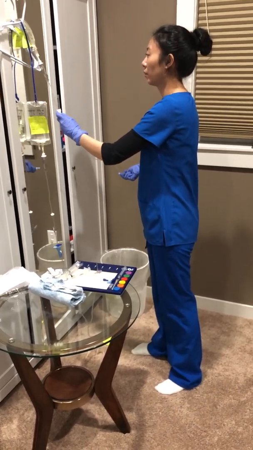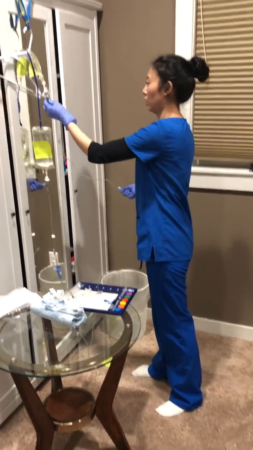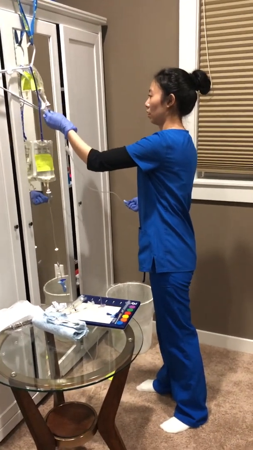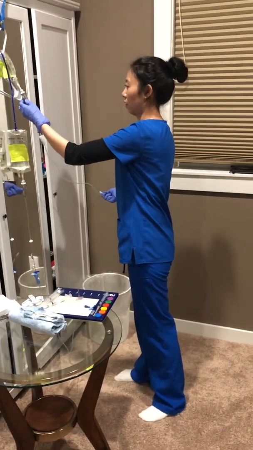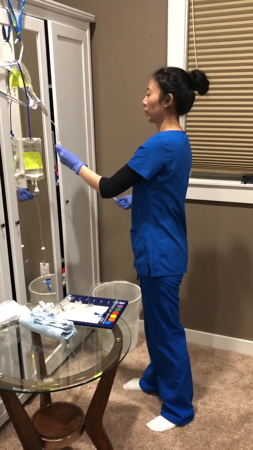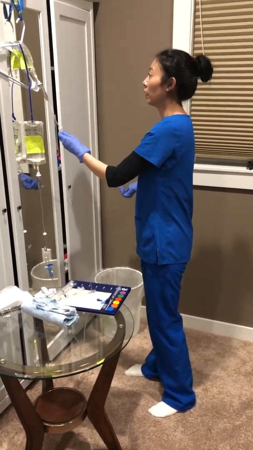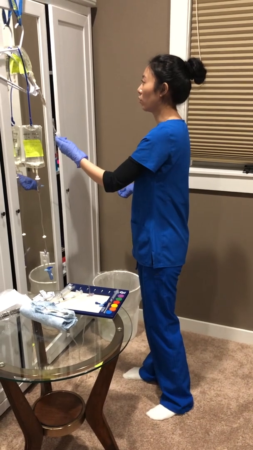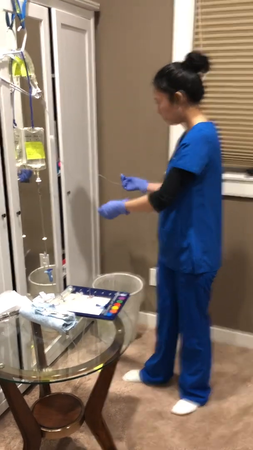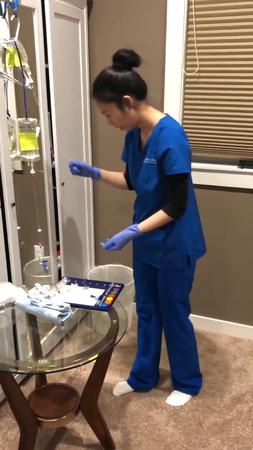Open the clamp. Okay. Good. No air bubble in the line, and I set it to 34 drops per minute because I have to give it in 15 minutes.